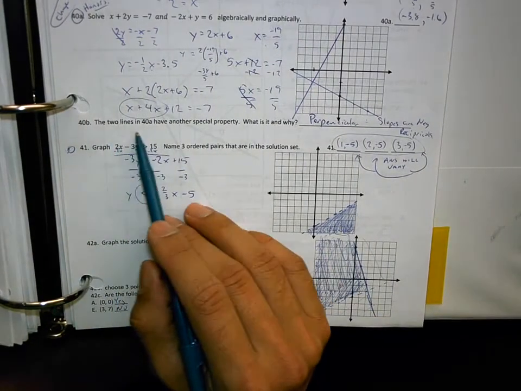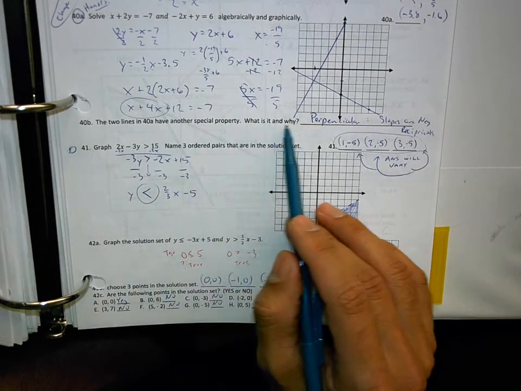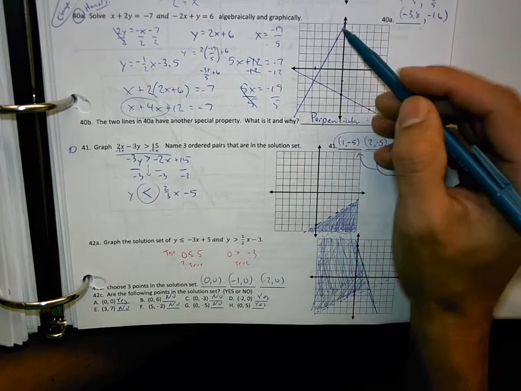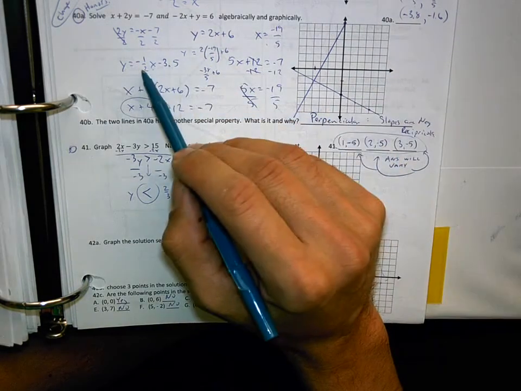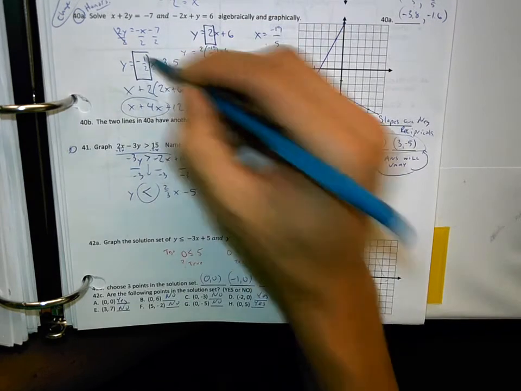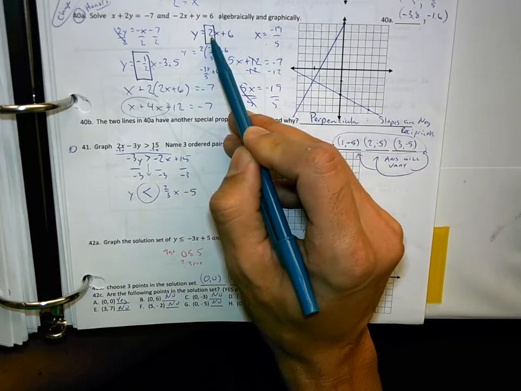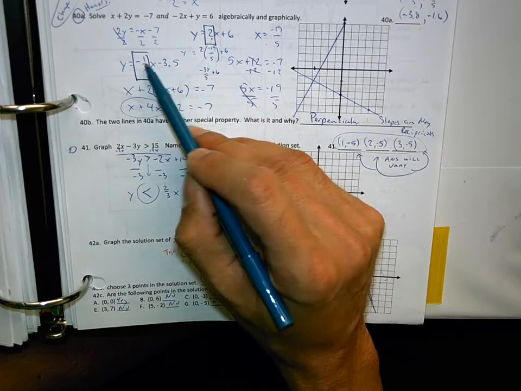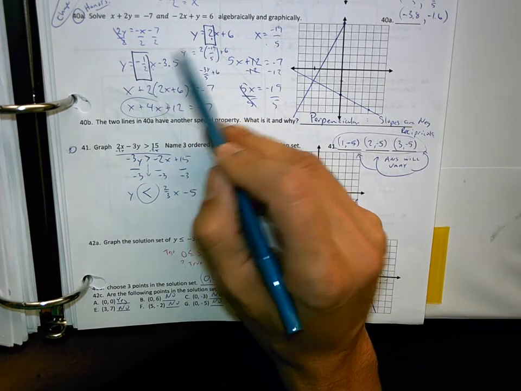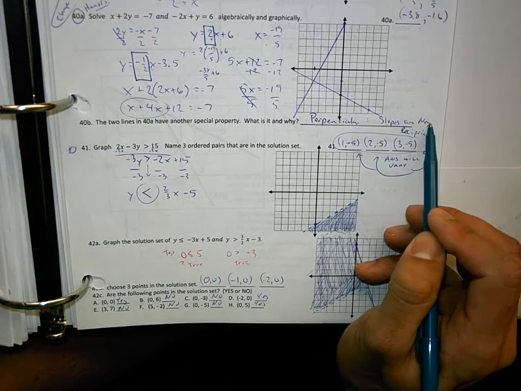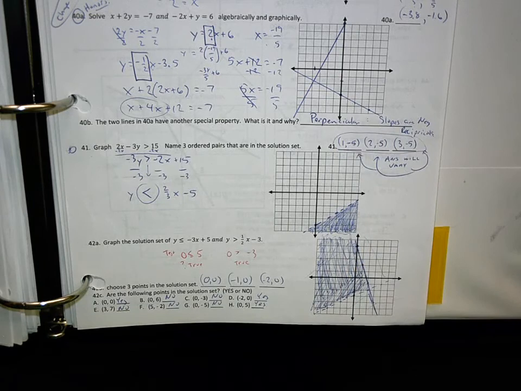40B. The two lines in 40A have another special property. What is it and why? They are perpendicular. The slopes are perpendicular because their slopes are negative reciprocals of each other. If I box this slope and box this slope, one's a 2, the other one's a negative 1 over 2. Not only are they reciprocals, they're also different signs. They're perpendicular because the slopes are negative or opposite reciprocals.